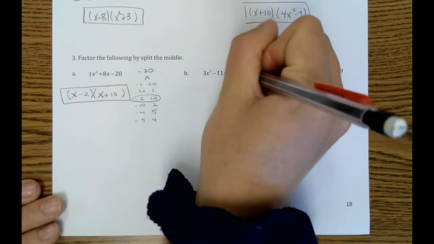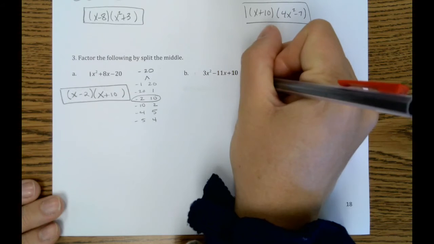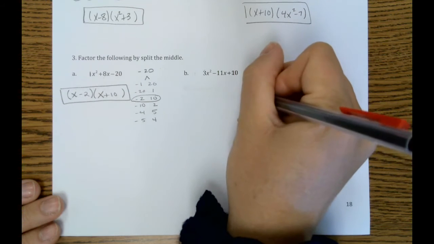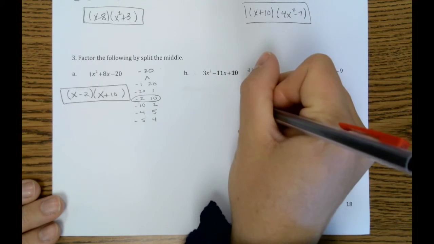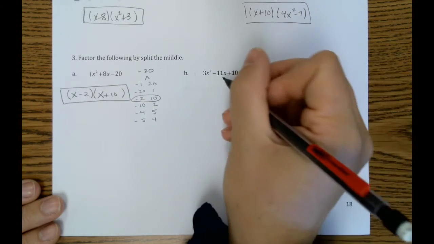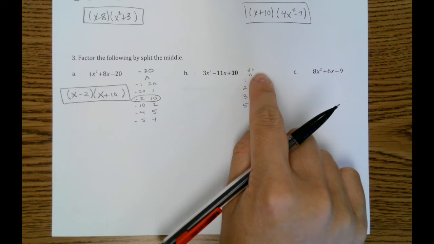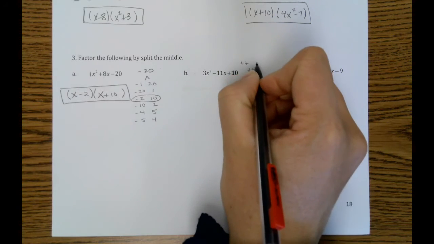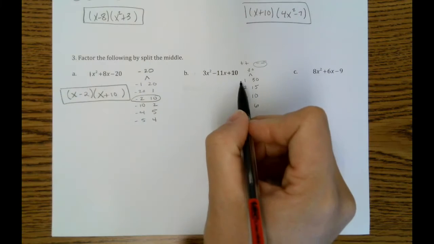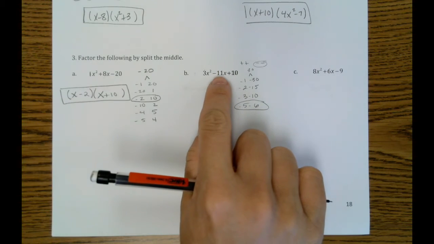Okay, so for B and C we have to multiply our outside, so 3 times 10 is 30. And so we find all of our factors of 30. I think that looks good. And we're trying to add to negative 11. So when we look at multiplying to positive 30, we can do a positive times a positive or a negative times a negative. And we're going to have to do a negative times a negative to add to a negative. So make all of these negative. Negative 5 and negative 6 would add to negative 11.